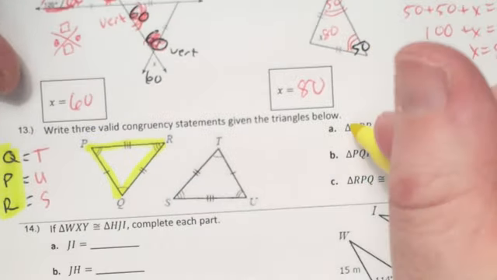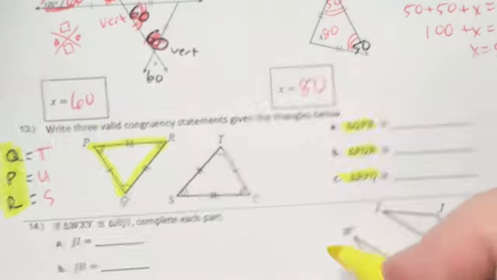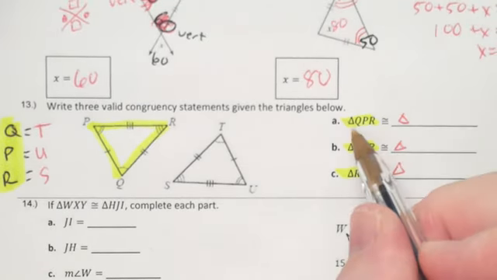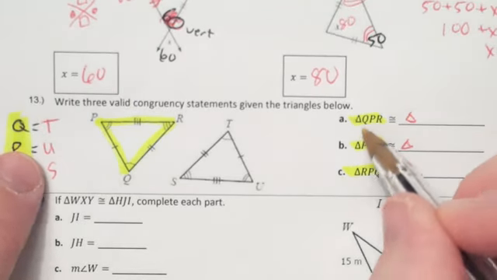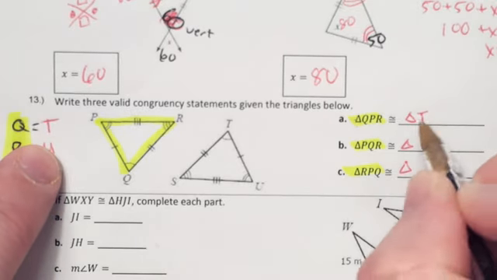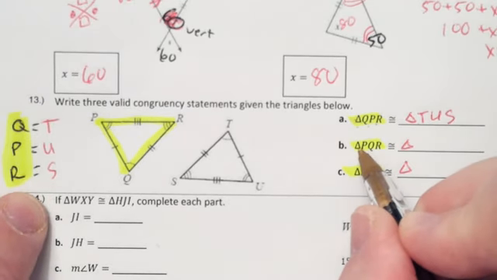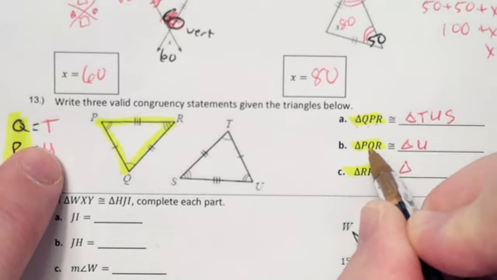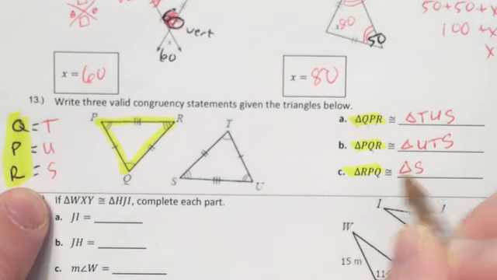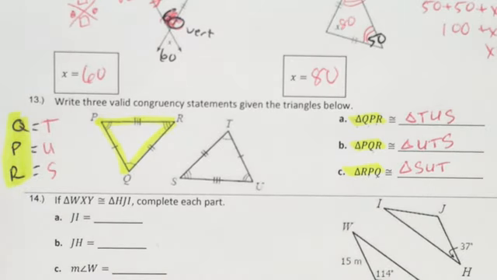So PQR, that's yellow. PQR, that's yellow. And RPQ, that's also yellow. Basically I'm taking all my yellows and changing them into white, so they're changing into triangles. It was a triangle before, it would still be a triangle. Q turns into T, P turns into U, and R, the third letter, turns into S. And you just keep going. P turns into U, Q turns into T, and R turns into S. And finally, R turns into S, P turns into U, and Q turns into T. And those are the answers.